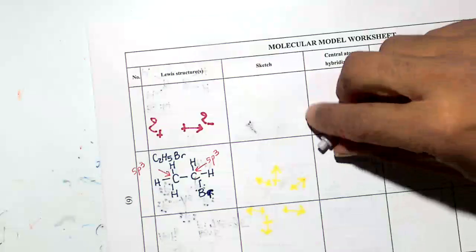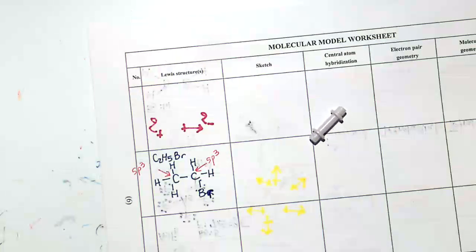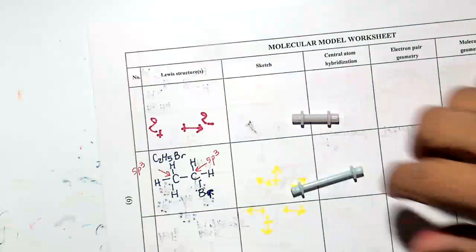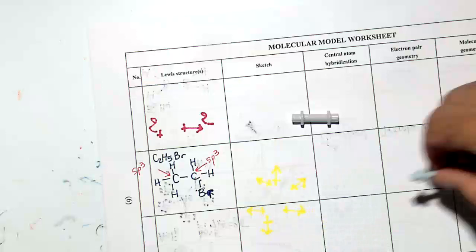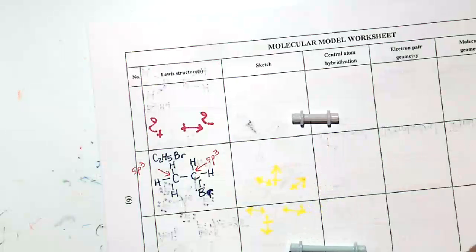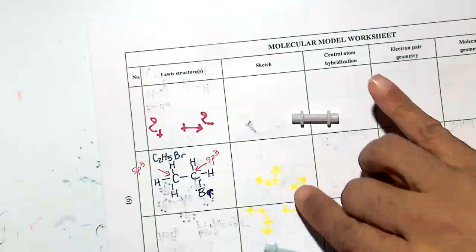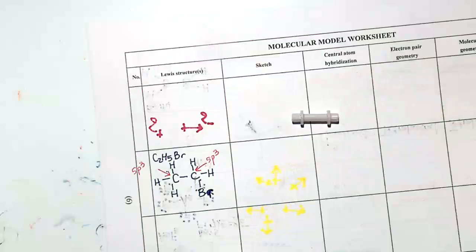By the way, these are the single bonds. Justin, these are the single bonds. These are going to be double bonds when you join them together. So this is a double bond. That's a single bond.